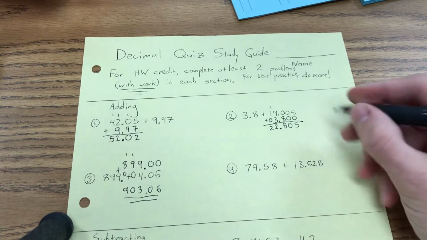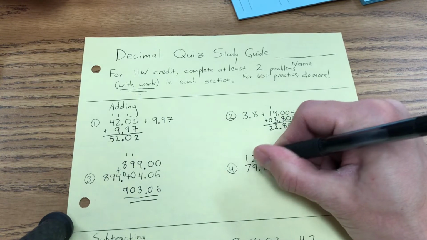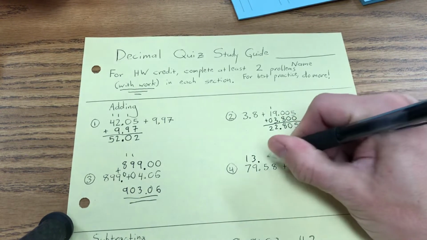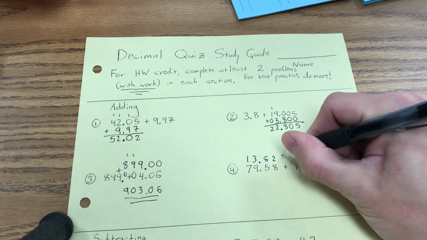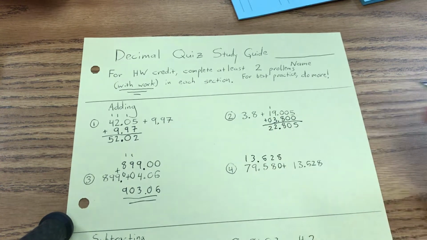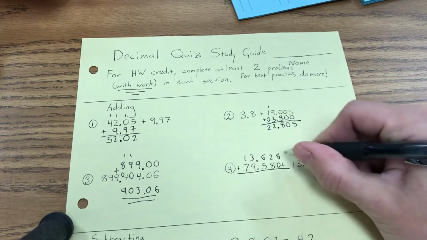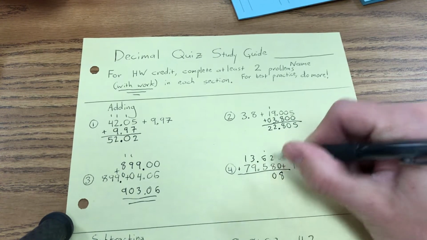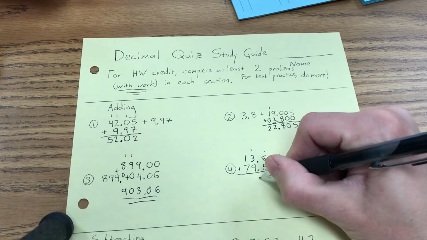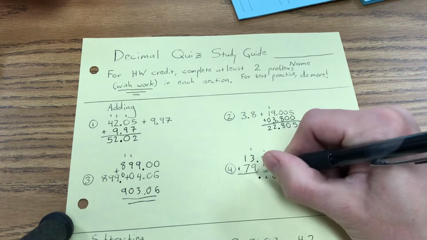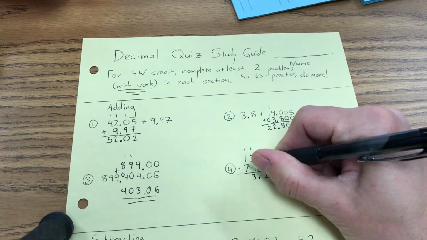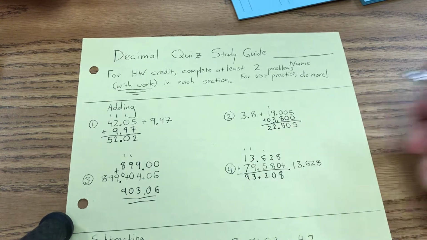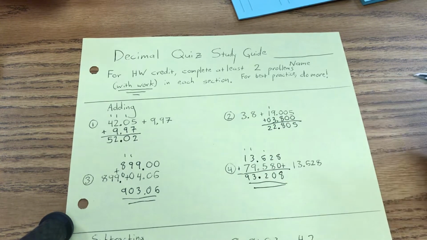Over here, stack it by that decimal again, so 13.628, and then put a 0 there. I've got 8, I've got 10, I've got 11 and 12, decimal, 12, 13, and then I've got 9. Okay, 93 and 208 thousandths.